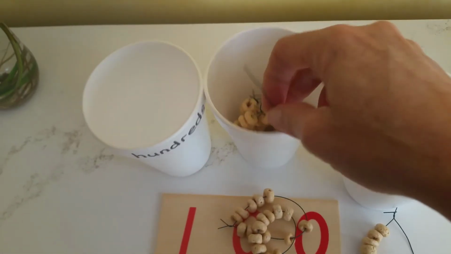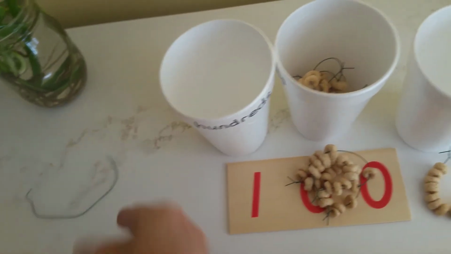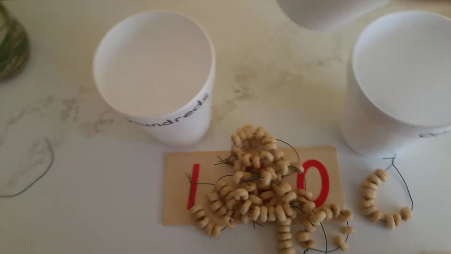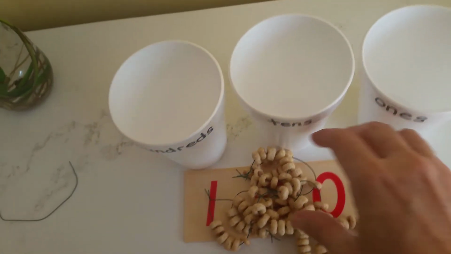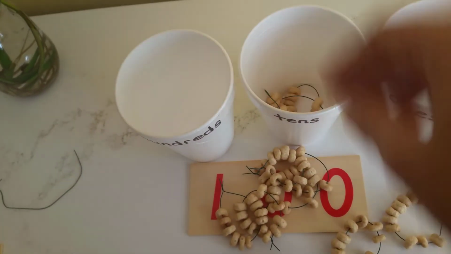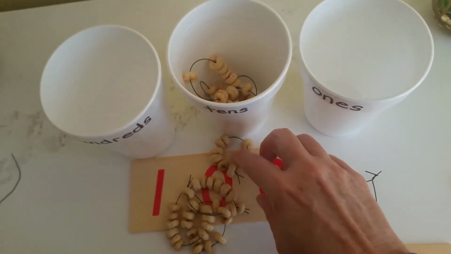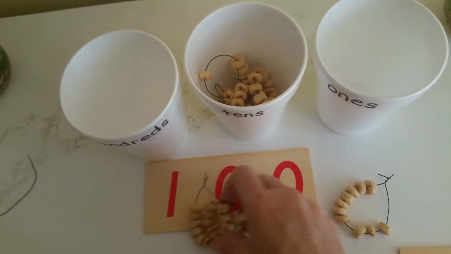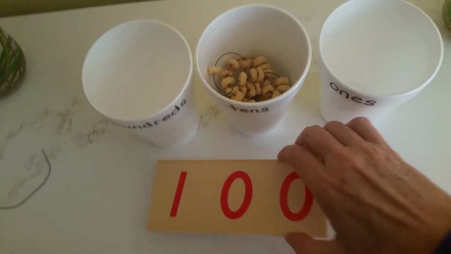2, 3. Take that out. Go ahead and make sure. So I had 100. I had 10 tens. Now I should have 9 left. 9 of these 10s. 2, 3, 4, 5, 6, 7, 8, 9. Okay, so I don't have 100 anymore.